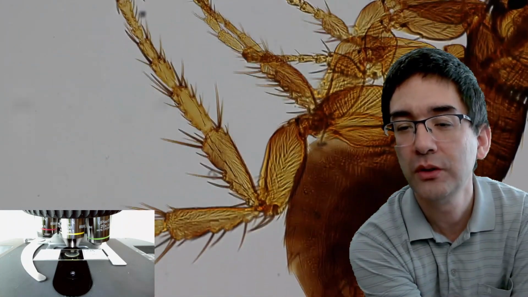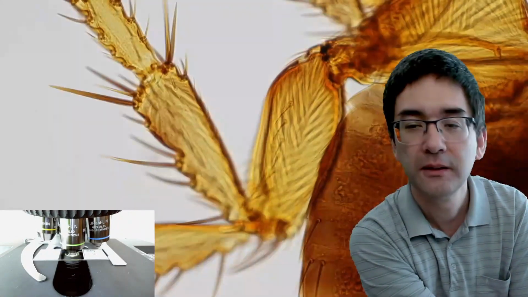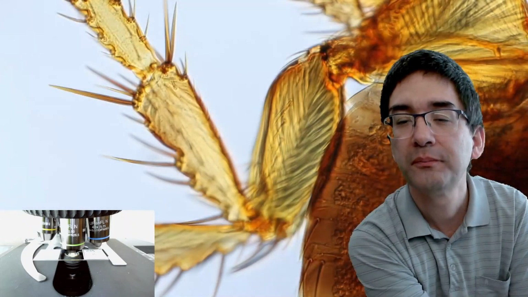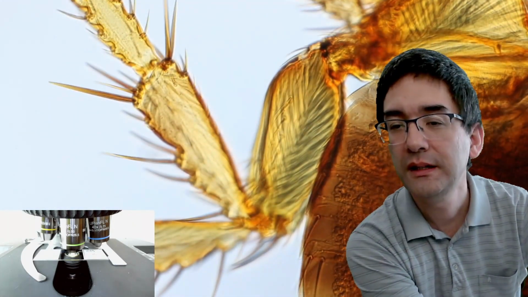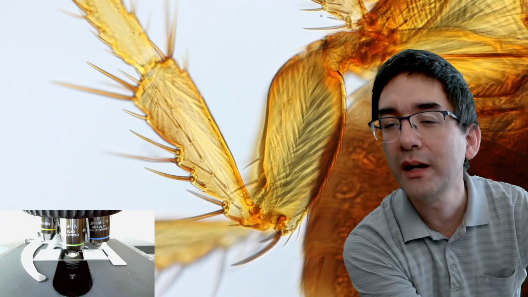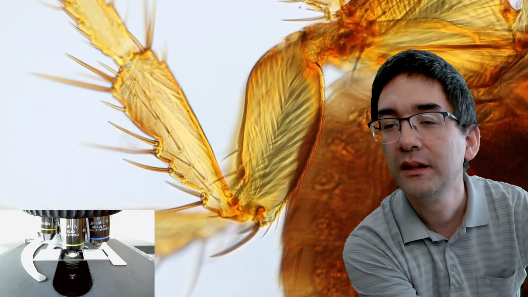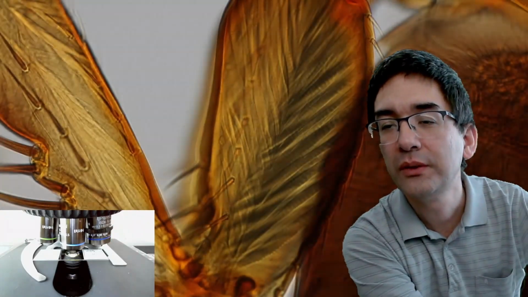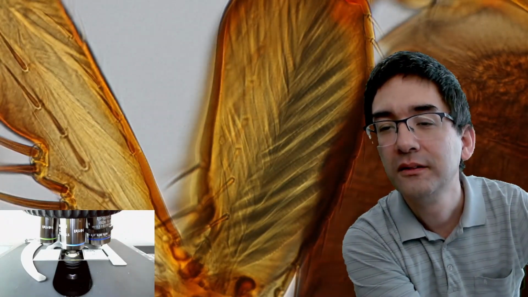Now, I'm going to go here a little bit into higher magnification. Maybe we're able to look into the insect a little bit. Do you see those stripes inside? These seem to be the muscles that are connecting.